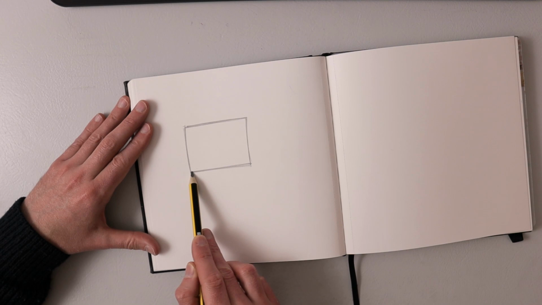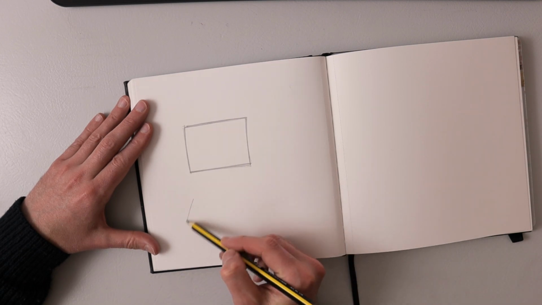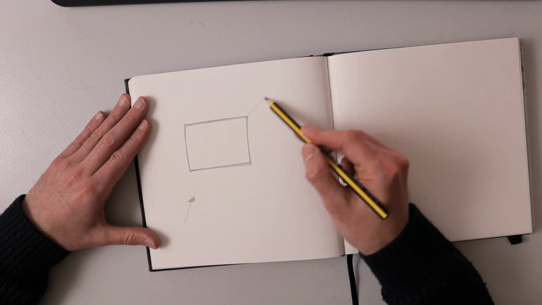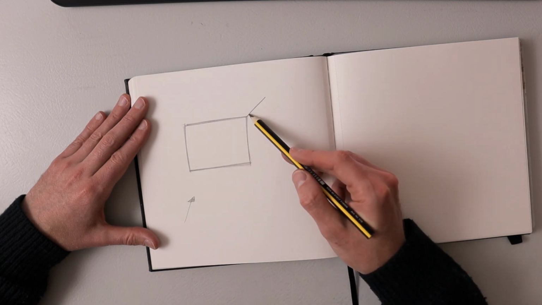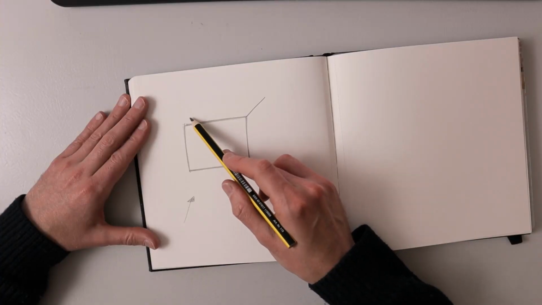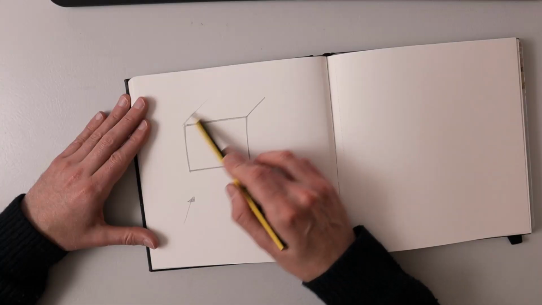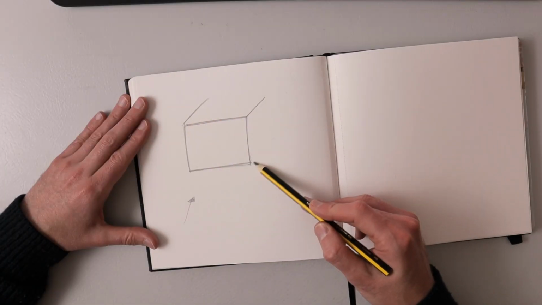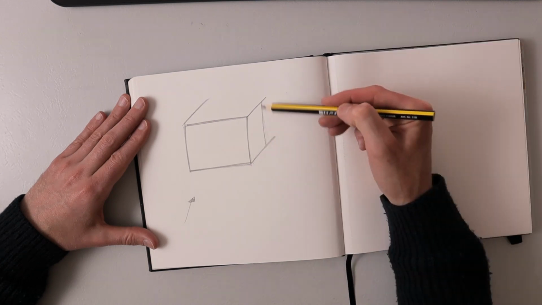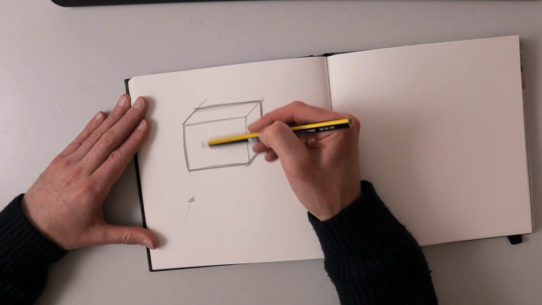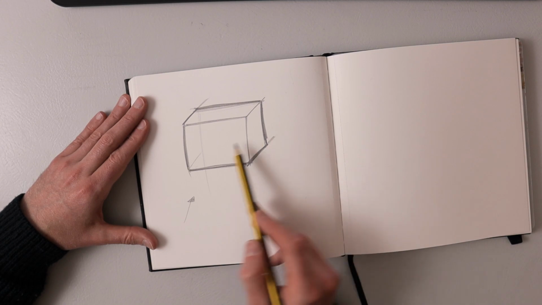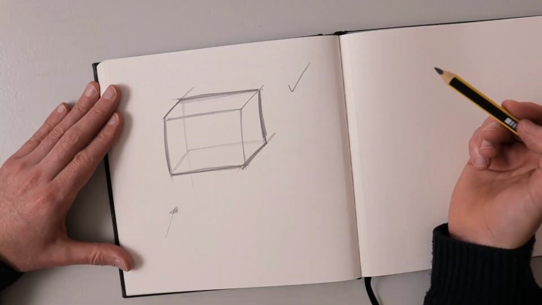Okay, so we're going to draw a box. We're starting off with a square or rectangle shape, and then from the corners we're just going to draw out a diagonal line. Once you get your first diagonal line, you've got to make sure all the other diagonal lines match up. And also have a go at drawing through the box like it's a glass box, because this is going to really help you understand the 3D space. Okay, so that's the first way to do it.